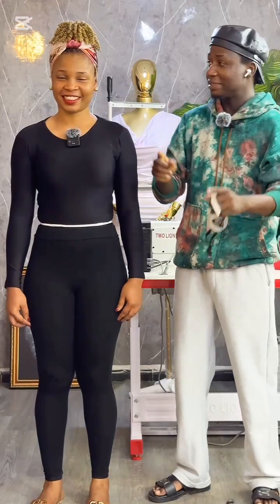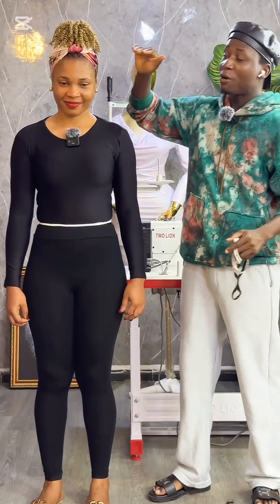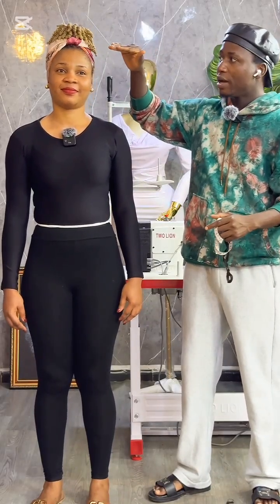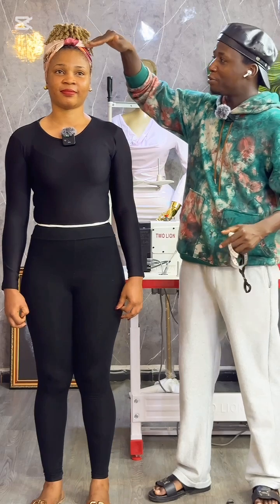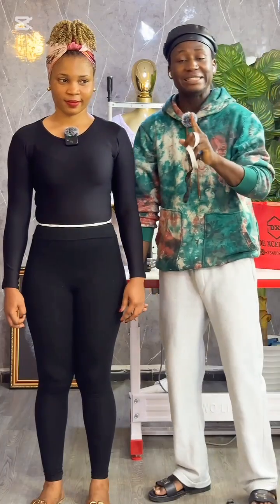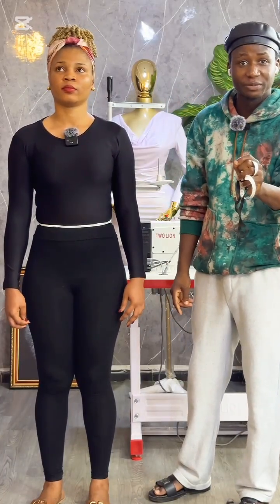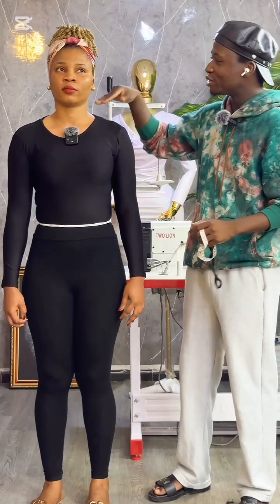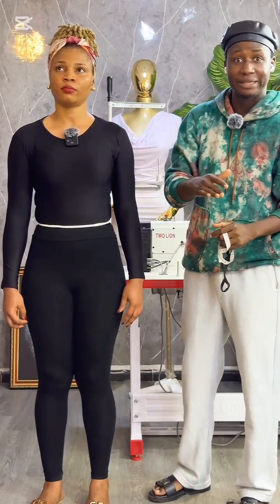So it means the height of Favor from the top of her head all the way to the down part is 67.2 inches. But that is not the gown measurement that I need.